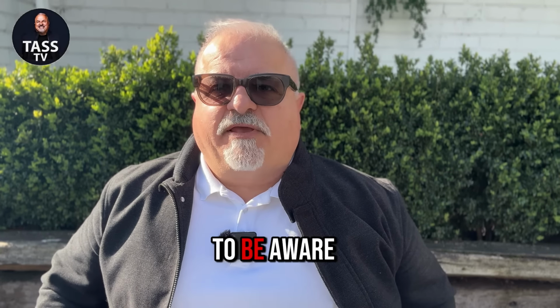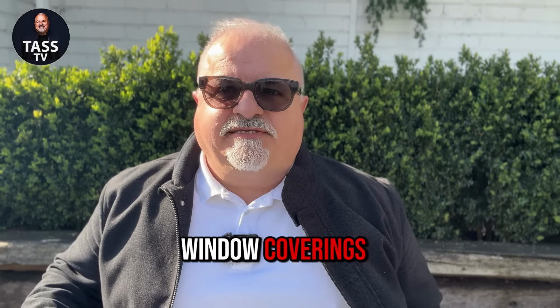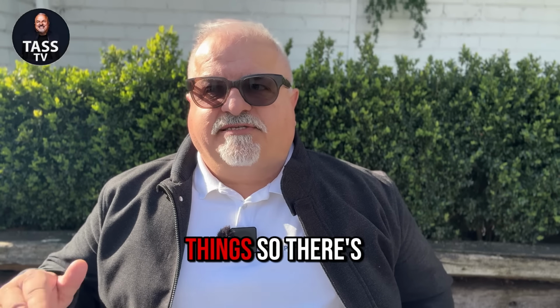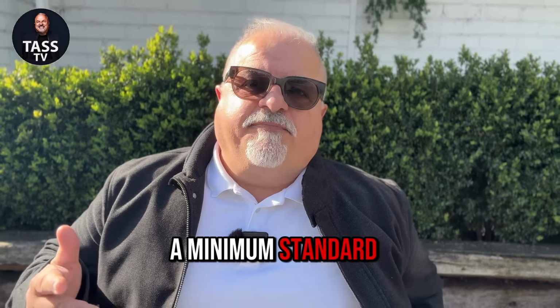So I won't go through the whole list, but it's important that you read through it. Things like heaters in the lounge room, hot water in the bathroom, window coverings, and if there's any asbestos, tenants need to be made aware of that. So these are locks on doors, those type of things. So there's a minimum standard that's required prior to tenants moving into the property, and that's really, really critical.